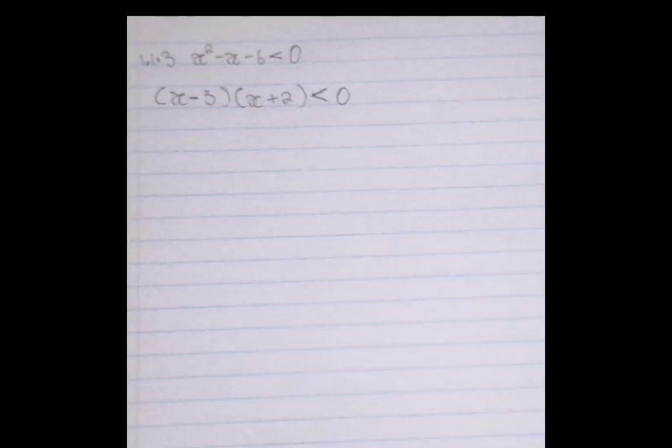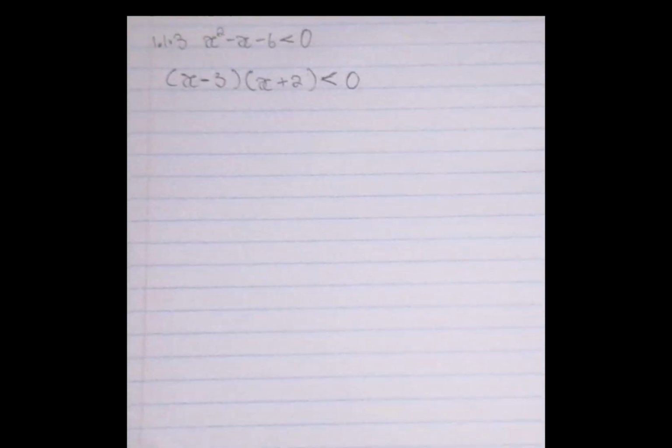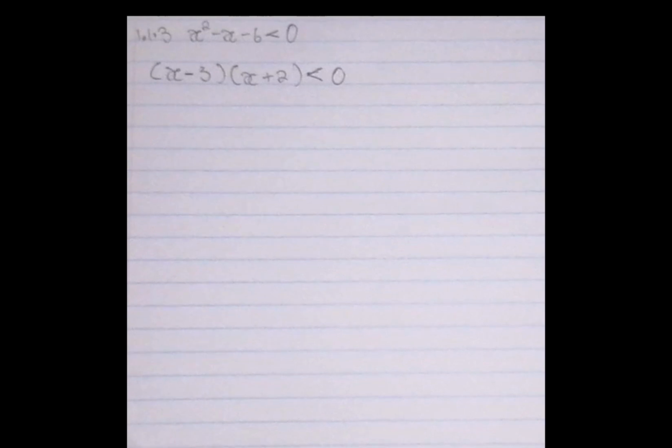The 6 is negative, meaning that one of the numbers needs to be negative and the other one needs to be positive. But the biggest number always takes the sign in the middle, and the bigger number between 3 and 2 is 3. So here we'll have negative 3, then this side will have positive 2. You can try to reverse this and it will give you this very same inequality we're given. We've successfully factorized the inequality.